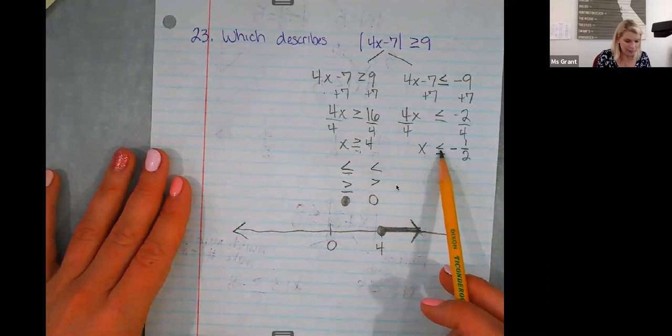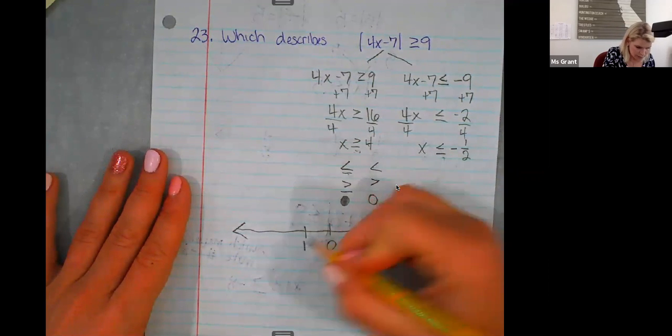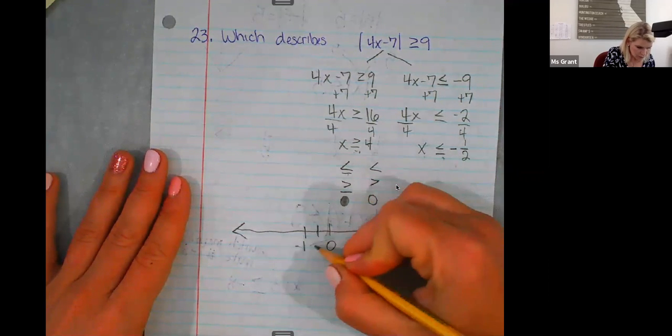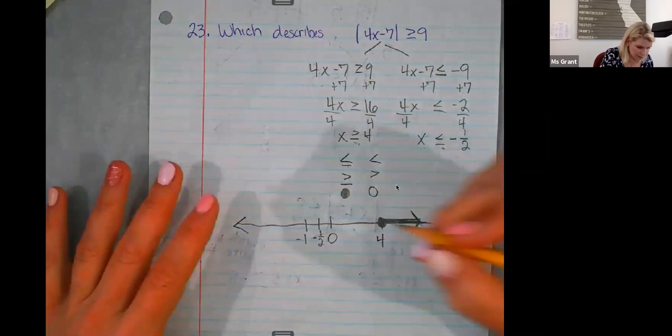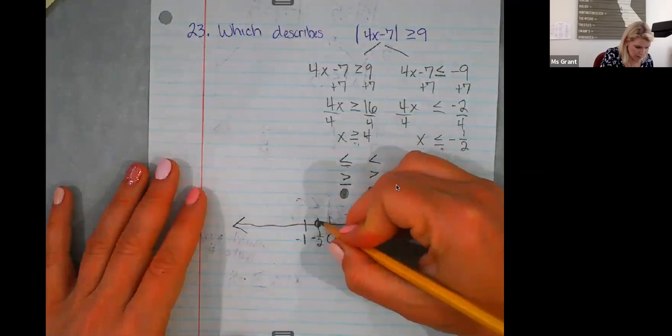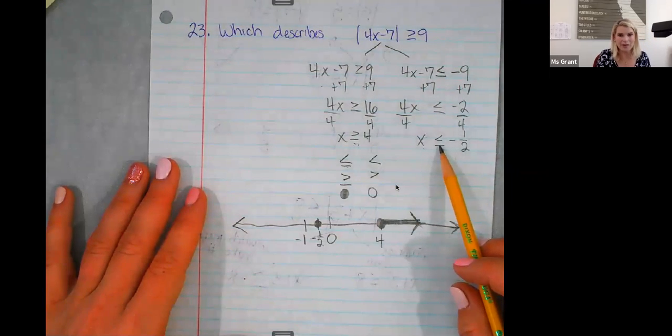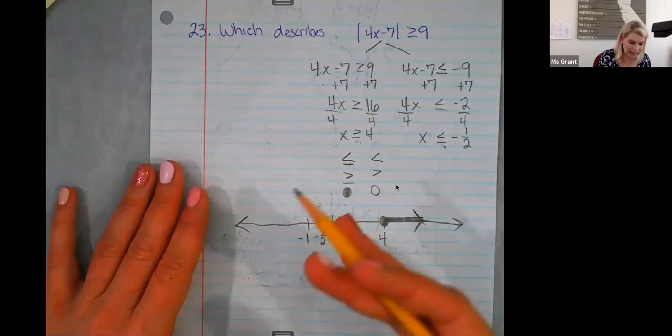Then x is less than or equal to -1/2. So there's -1/2. This is also going to be a closed circle. And it's less than or equal to, so left.